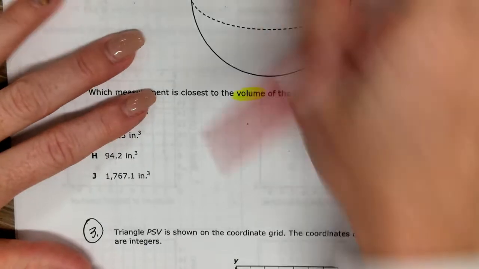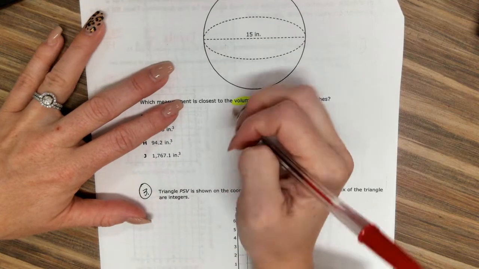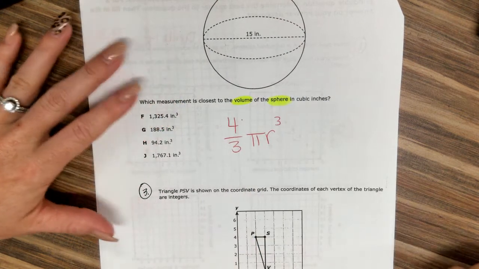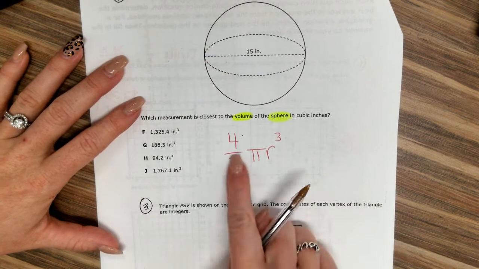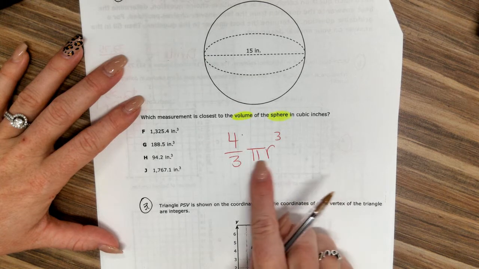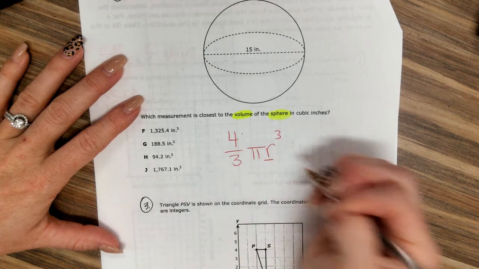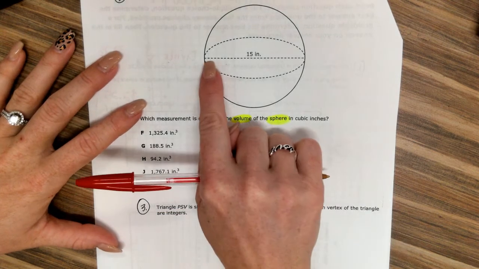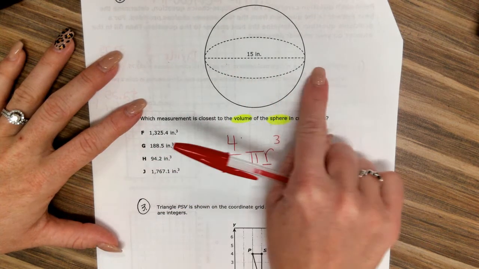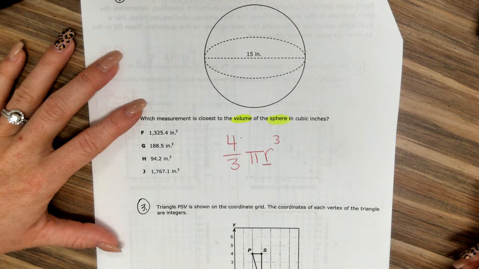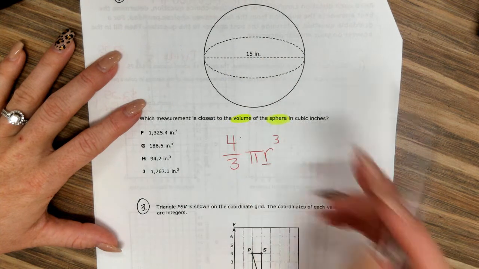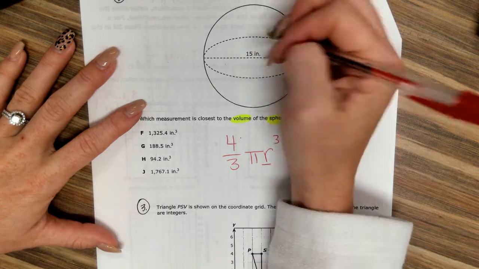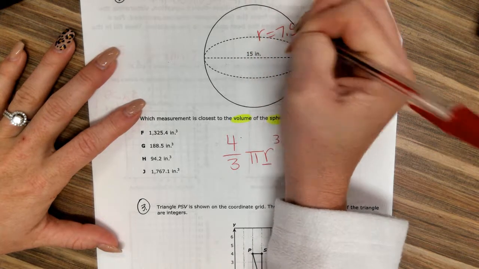If you didn't write it down, do it now. 4/3 pi r to the 3rd power. What's the only piece of this formula that I need? The r. What does r stand for? Radius. Did they give me a radius or did they give me the diameter all the way through? So what do I do to this number? What's 15 divided by 2? So the radius was 7.5.